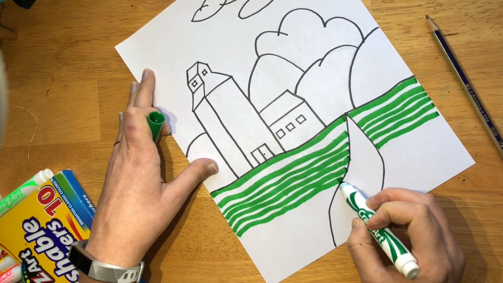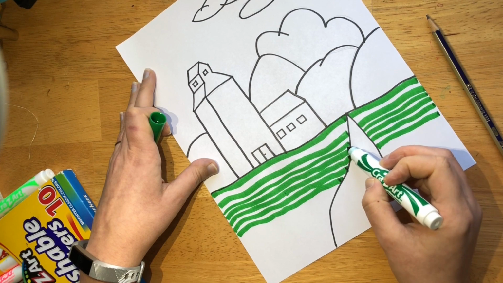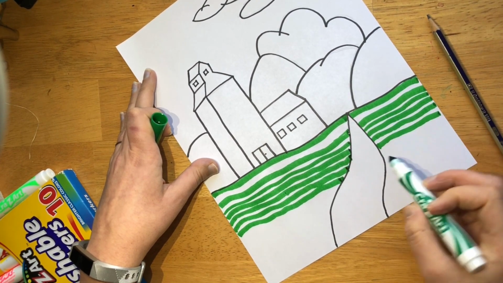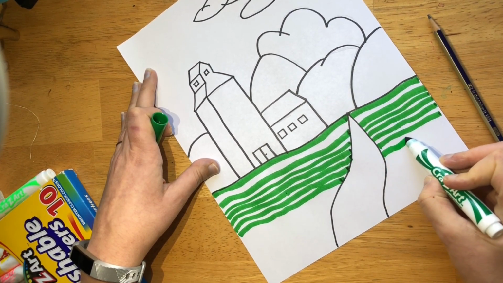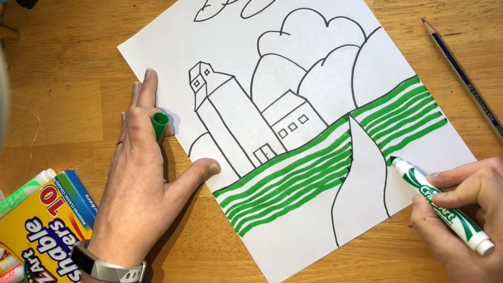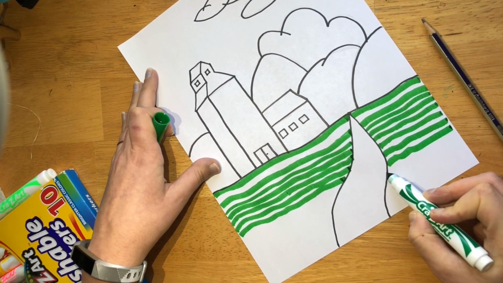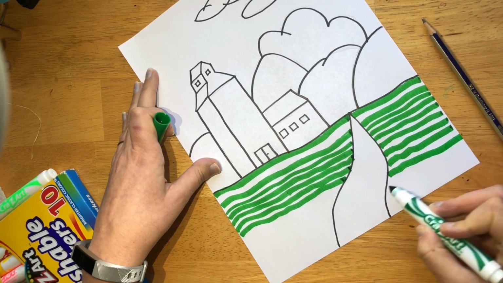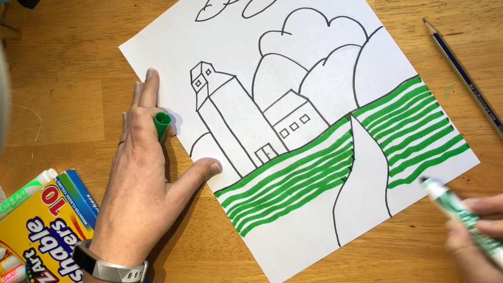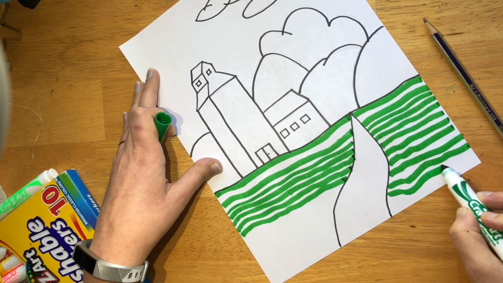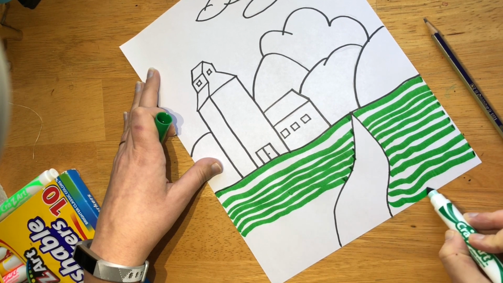And really try to get up to that. You might have to go back and bring that line right up against the black one. Now, if you want to throw a little kink in and then continue to follow that, you can.